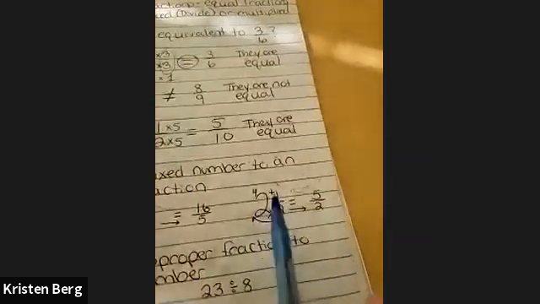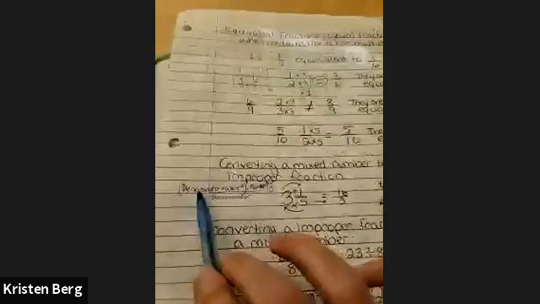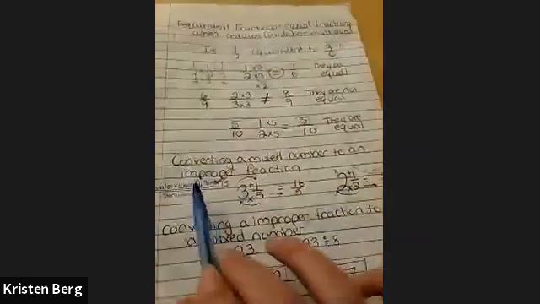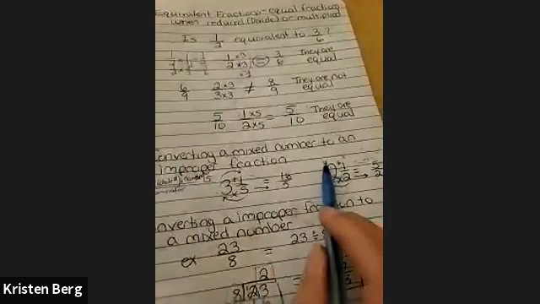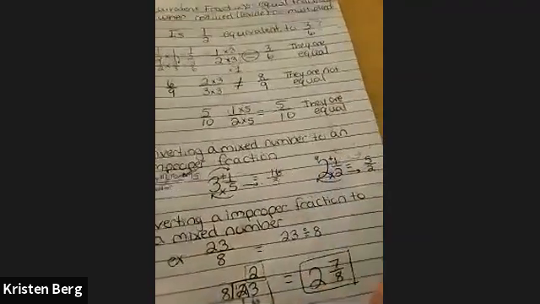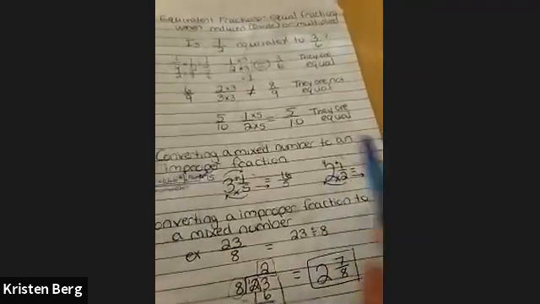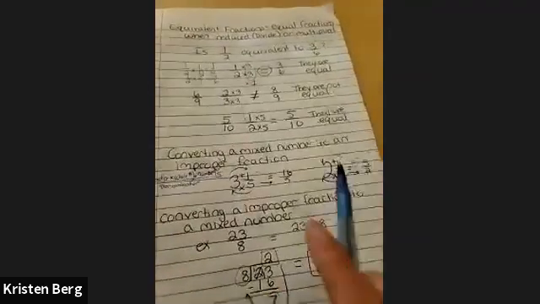So again, here's another example. It was 2 1/2. You're going to take your denominator, which is 2, times it by the whole number, which is 2. So 2 times 2 is 4. Then add your numerator. So 4 plus 1 is 5 over the original denominator, which is just slide it over, it's a 2. So this is going to help you a whole lot today.